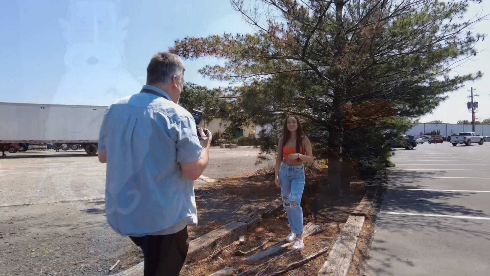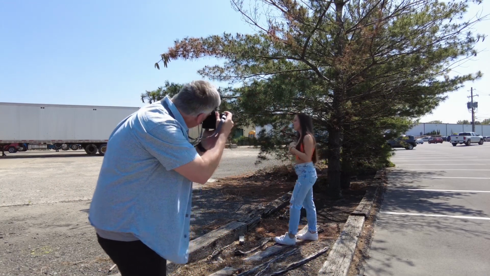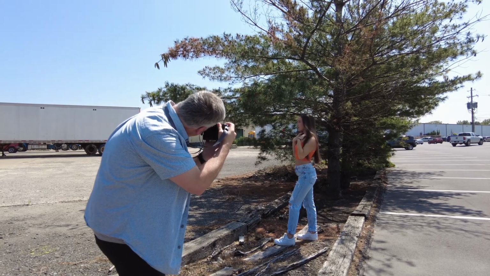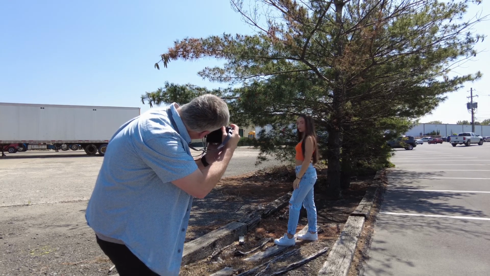Now, I always go up close like this because, again, I'm in spot meter, so it's going to meter off of her face, but a lot of flashes can't handle a close-up shot like that. And that's why I go close. I really need to know everything about this flash. Now, outside, I stayed with spot meter.